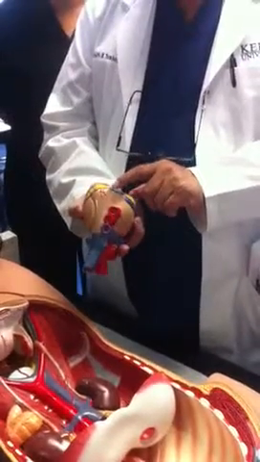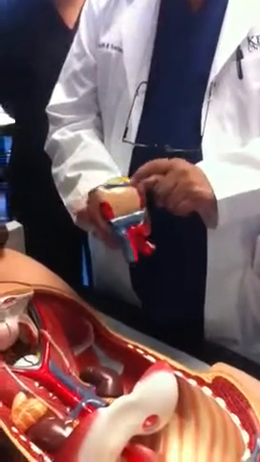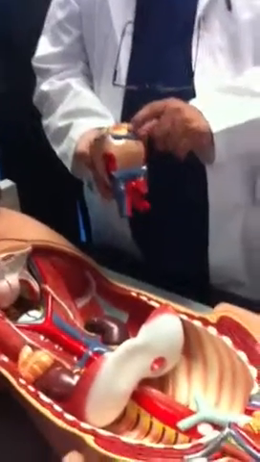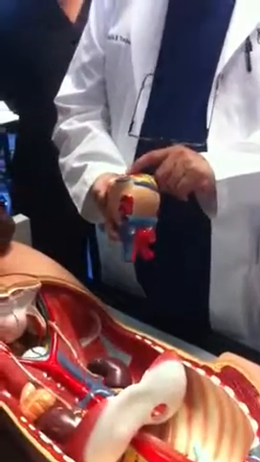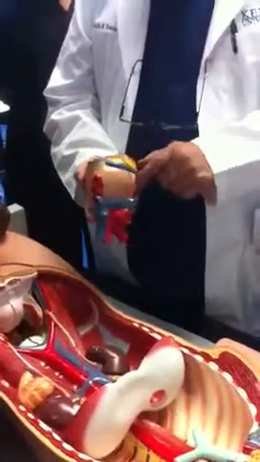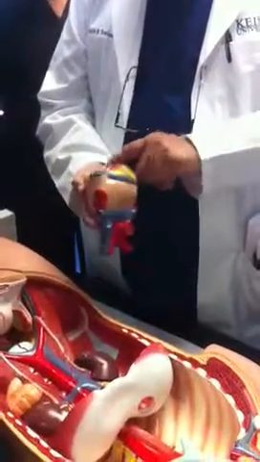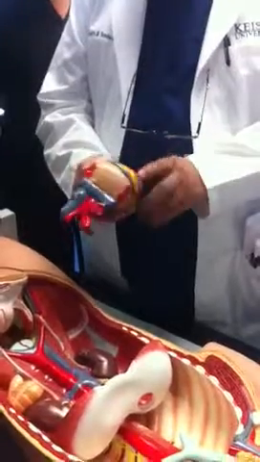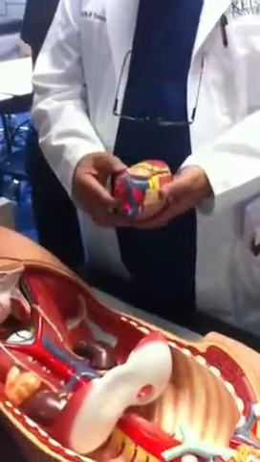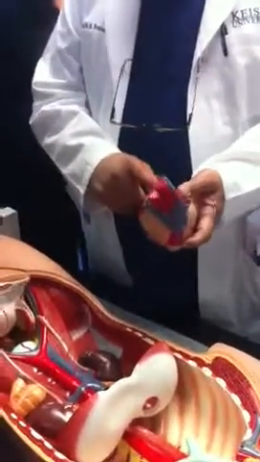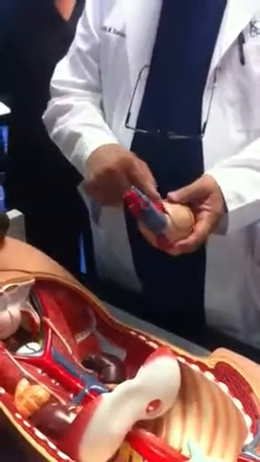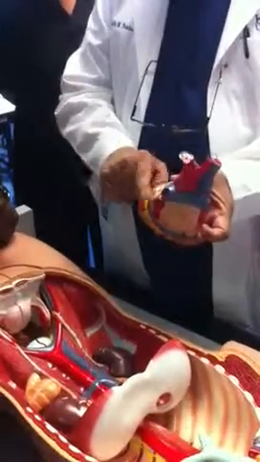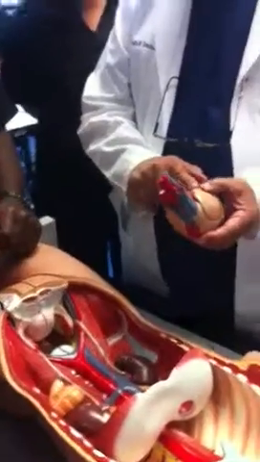Sometimes this posterior descending comes from the left, and therefore we call it left dominance, because the left coronary artery is dominating. A big chunk of the heart is supplied by the left. Now, the one that goes to the left is called left coronary. From here to here, before it branches into two, is called left main.